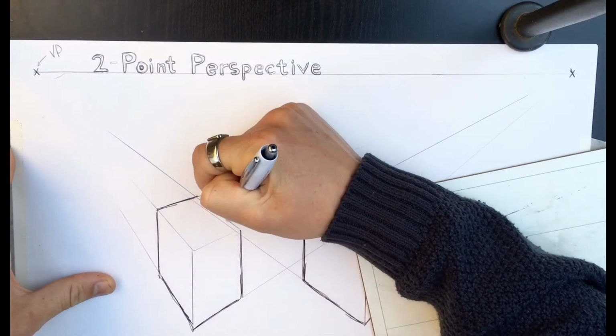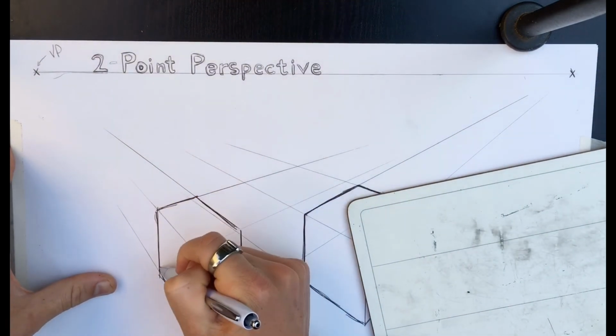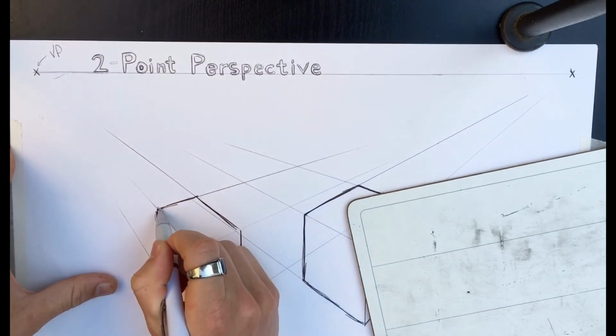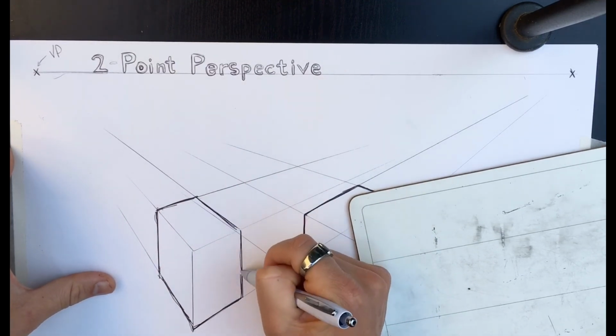Okay, and we can use this technique in a variety of different ways, which we're going to come on to in subsequent lessons, but we're going to leave it there today. Thank you very much for listening and watching.